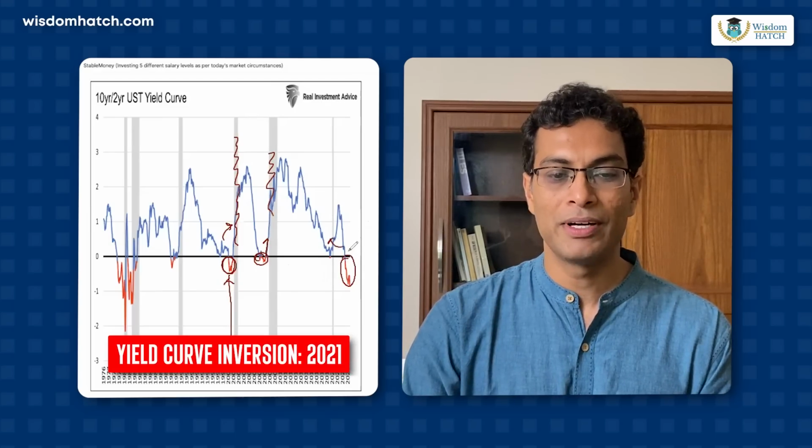Something similar happened here, that yield curve inverted, then nothing happened, right? I mean, for 6-8 months, everything was hunky-dory. Then a big recession came here. Then what happened in 2020-21? Well, this is the yield curve inversion, and recession happened earlier only.